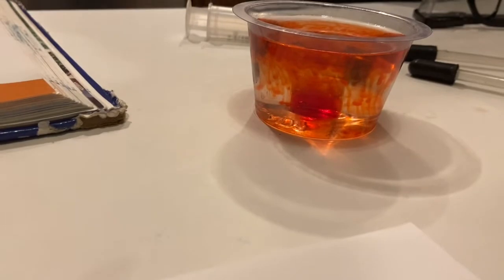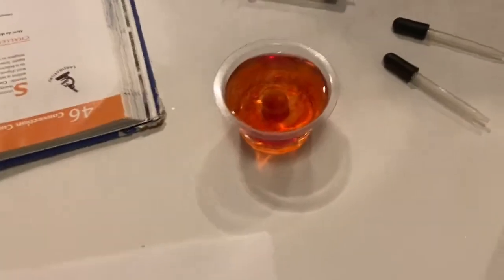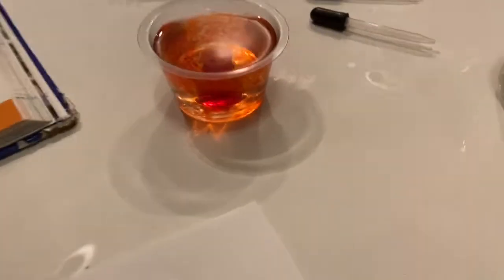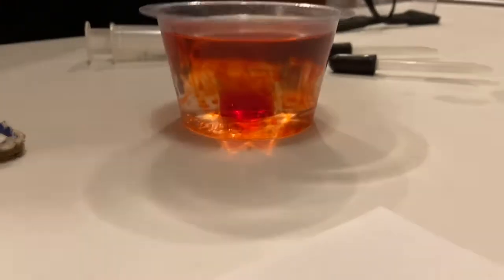It's been a few minutes. There is a difference now, isn't there? There is a difference. Yes, it's sinking. Why do you think it is sinking now?